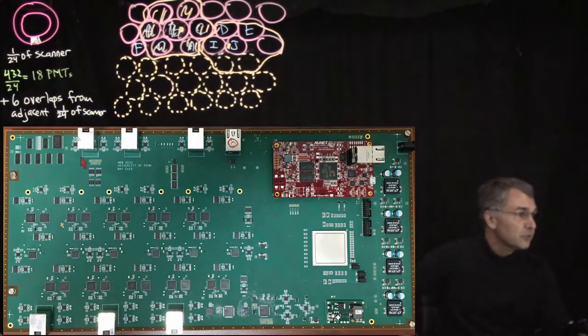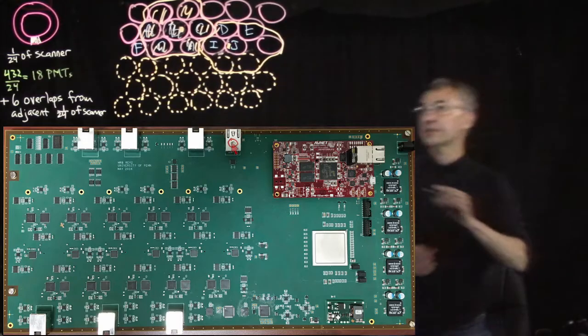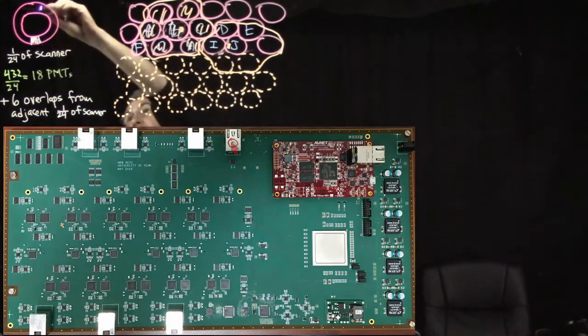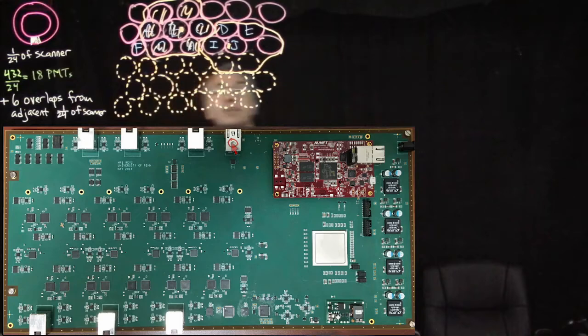And for that reason, we have these connectors at the 2 edges of the board. These receive signals from the adjacent board on one side, and these transmit a copy of signals to the adjacent board on the other side. This connector over here is for exchanging data with a so-called coincidence unit that tells us whether something over here and something on the opposite side over here happened at the same time.